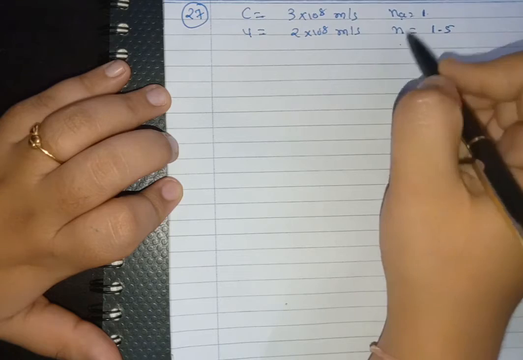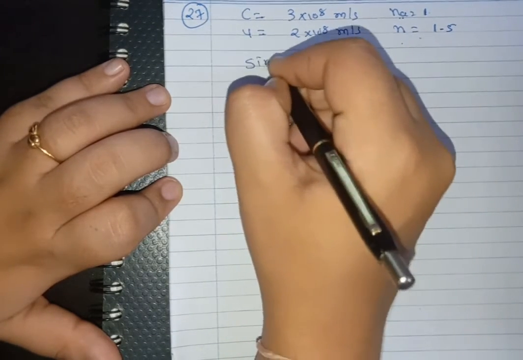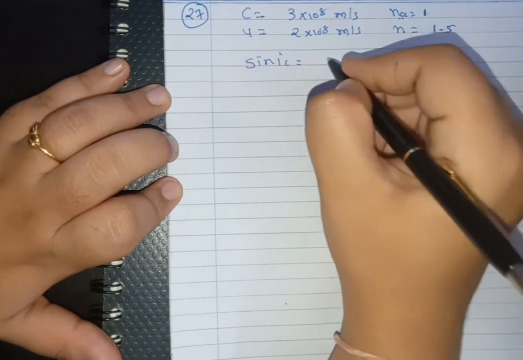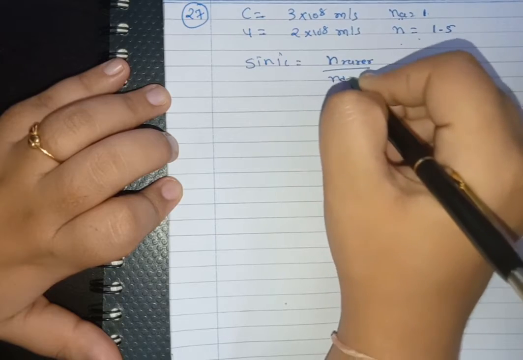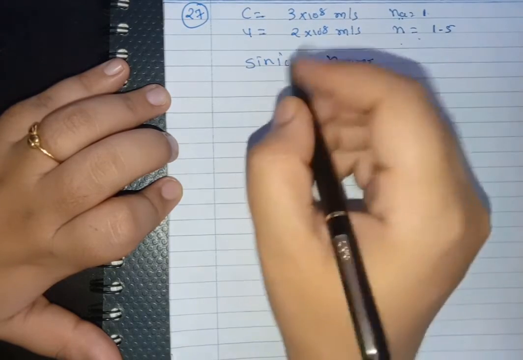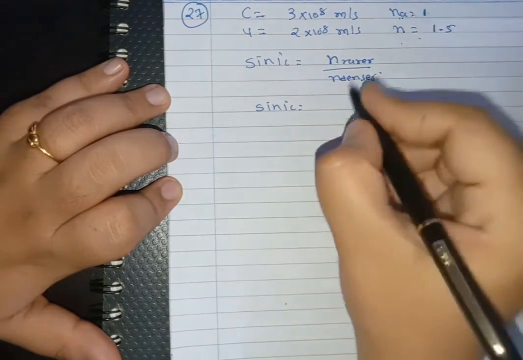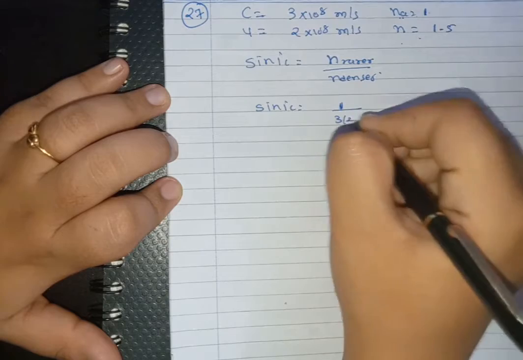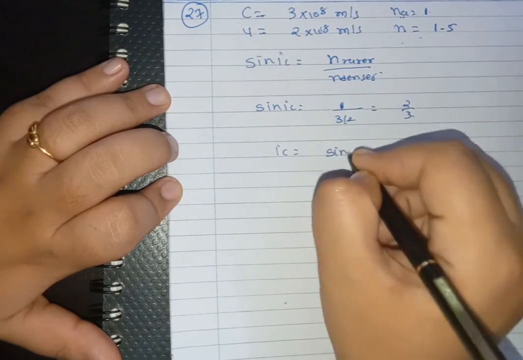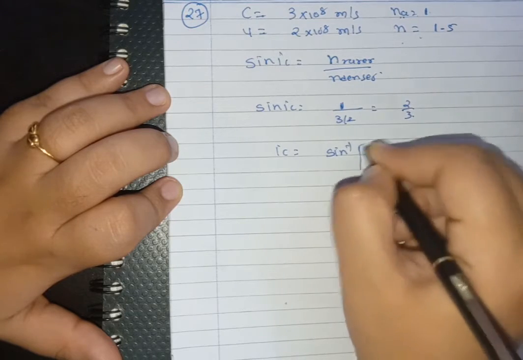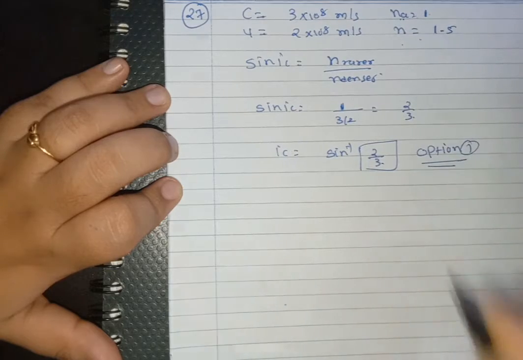If light ray moves from denser to rarer, we can find the critical angle, that is sin IC is equal to n rarer upon n denser. So sin IC will be, here rarer medium is air, so 1 upon 3 by 2, that will be 2 by 3. So IC is equal to sin inverse 2 by 3. So option 1 is correct option.